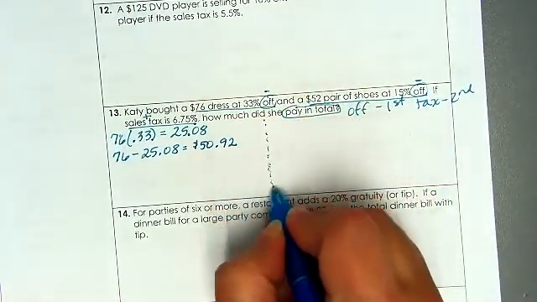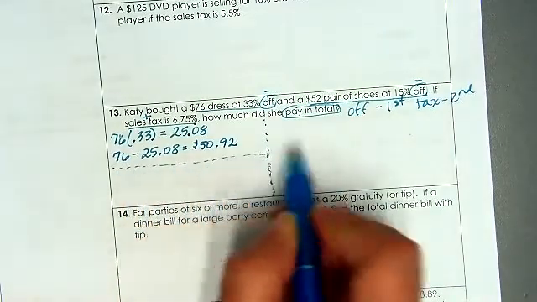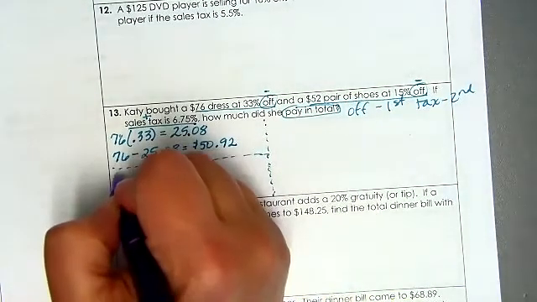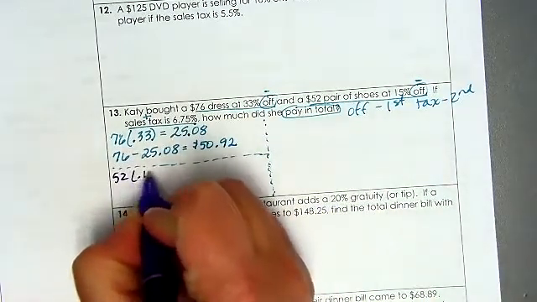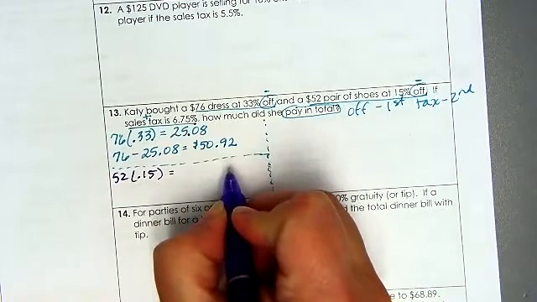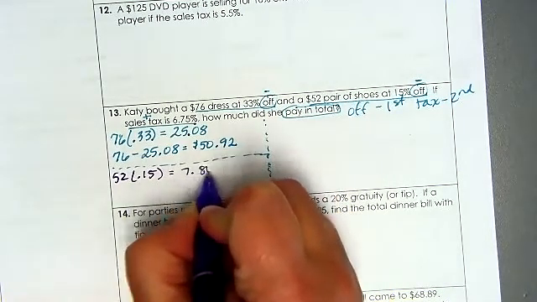All right, so now separate this into different sections. Now I'm going to talk about the shoes. So we have $52 and it's 15% off. So that's 0.15. So when I multiply that, we end up with $7.80.